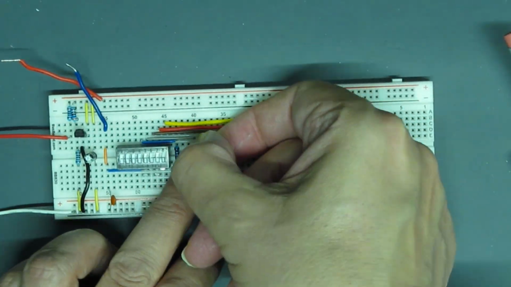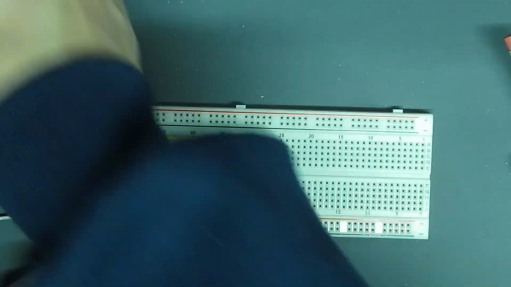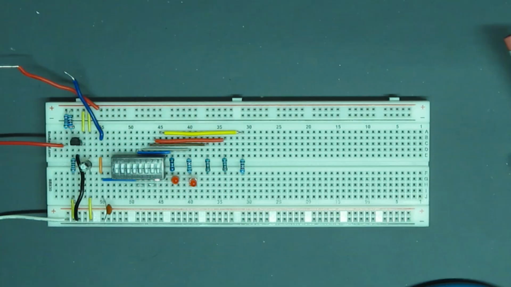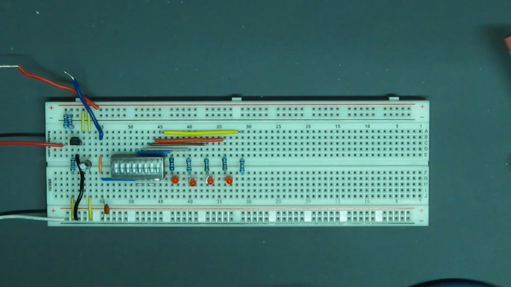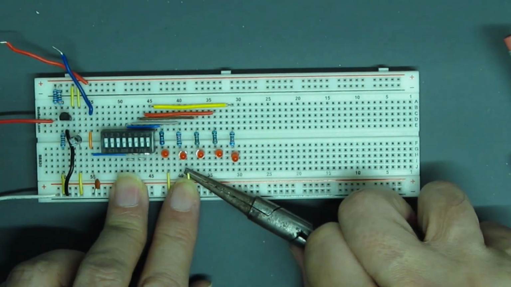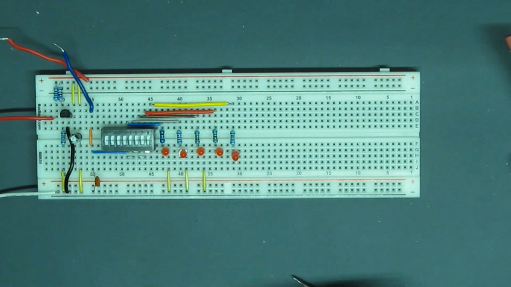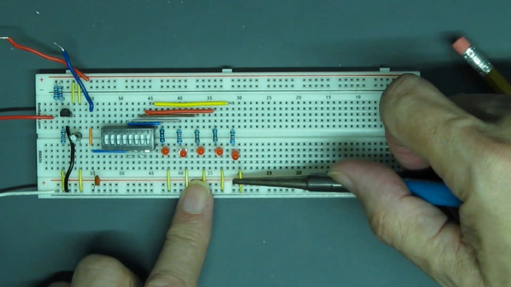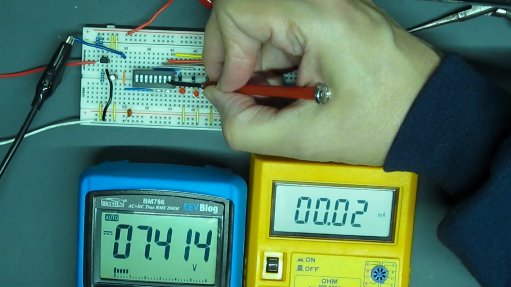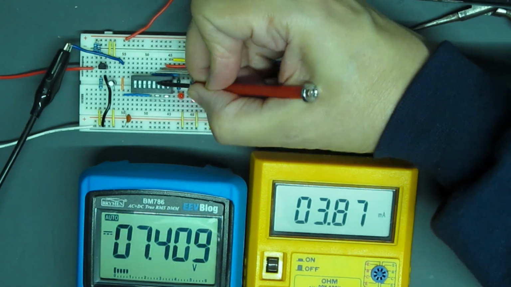In go the dropping resistors. And the LEDs themselves. The cathodes of the LEDs all go to ground. Time to hook up the multimeters again and test it for real. I'm stepping through the currents here and recording what the nominal 7.5 volt line reads.